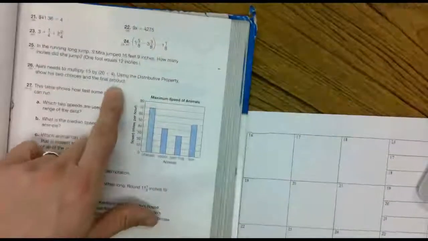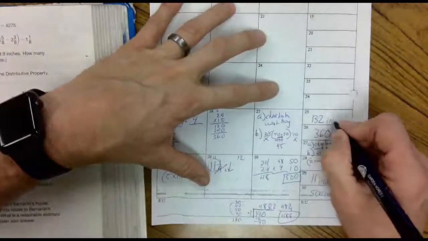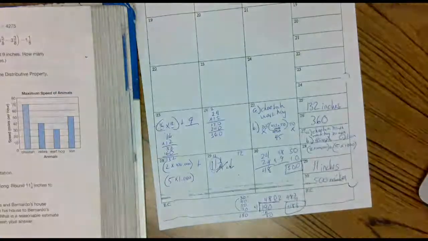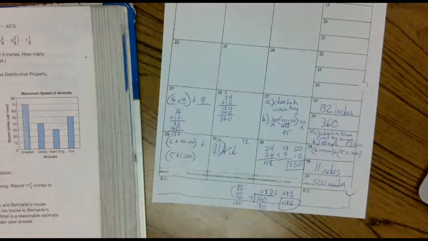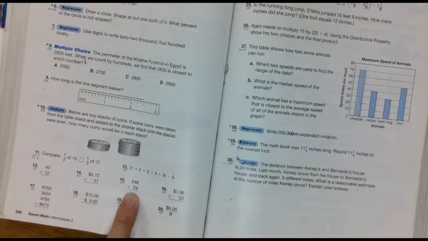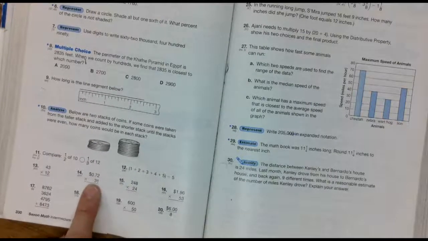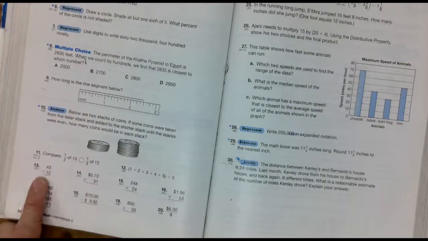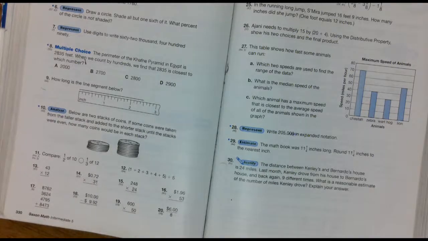132 what? How many inches? 132 inches. We got the 6 hardest problems done. If you would like some help on those first ones, just let me know. And when you get down to this part, you've got times 2 numbers, 2 answers and add, times 2 numbers, 2 answers and add, same thing. All right, guys, God bless your Tuesday.